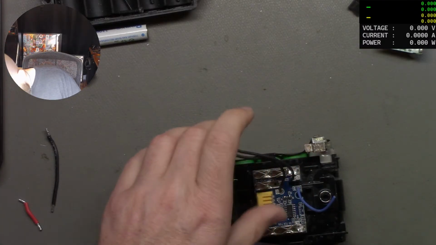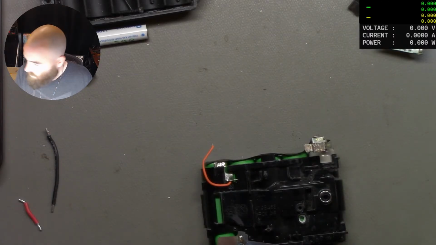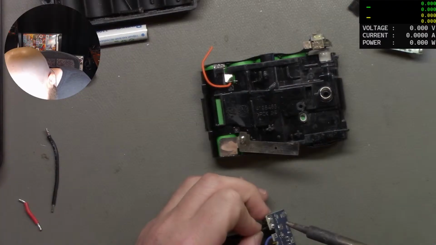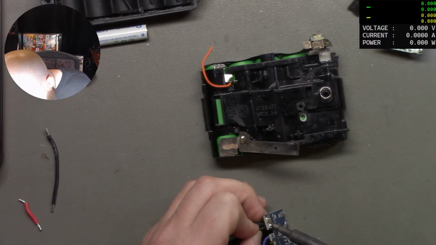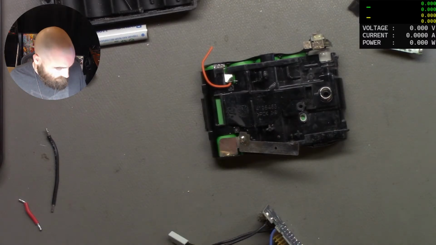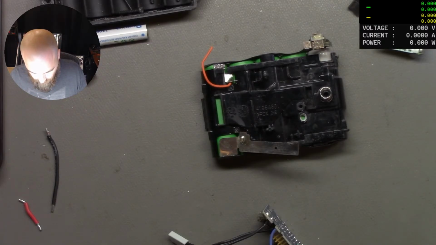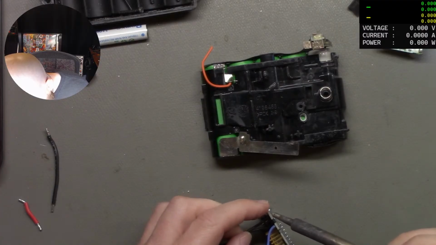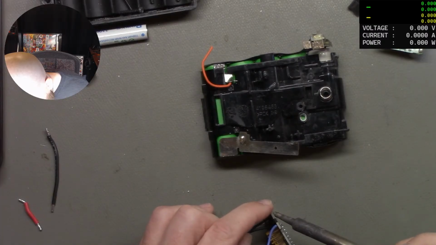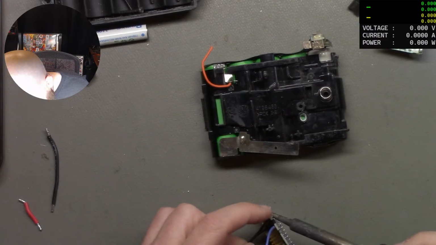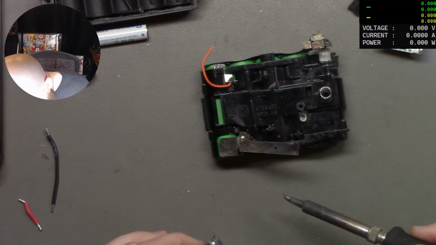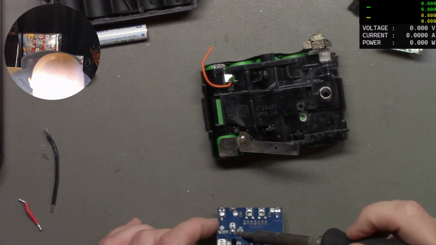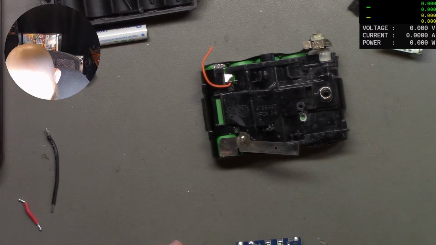I'll just desolder it out of here. Damn, this thing's still hot.